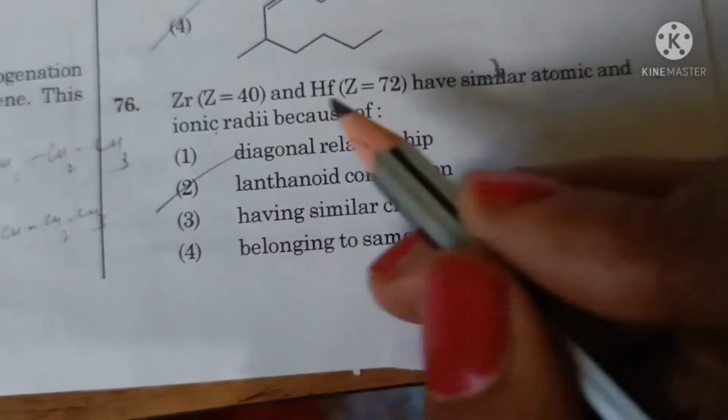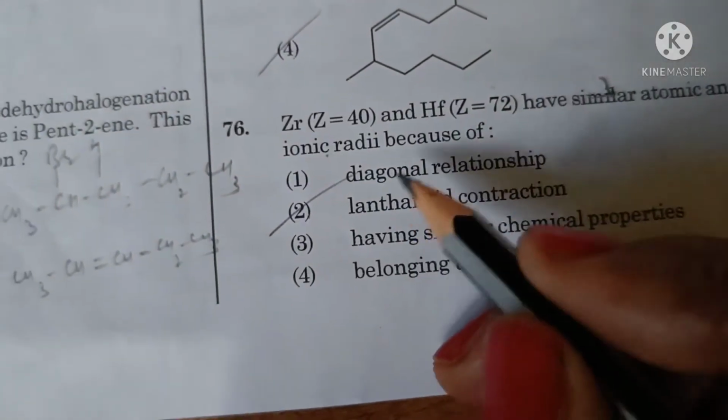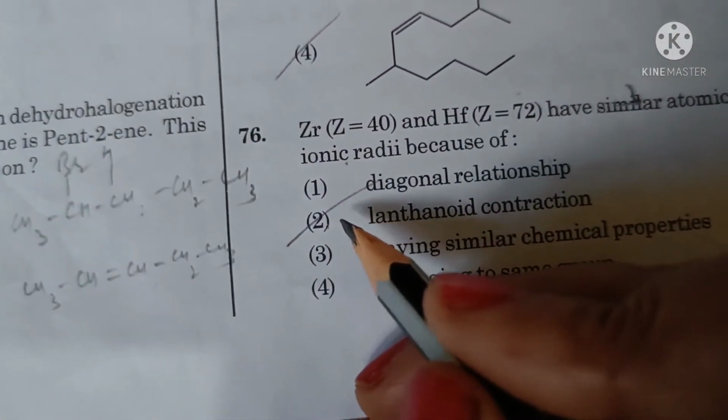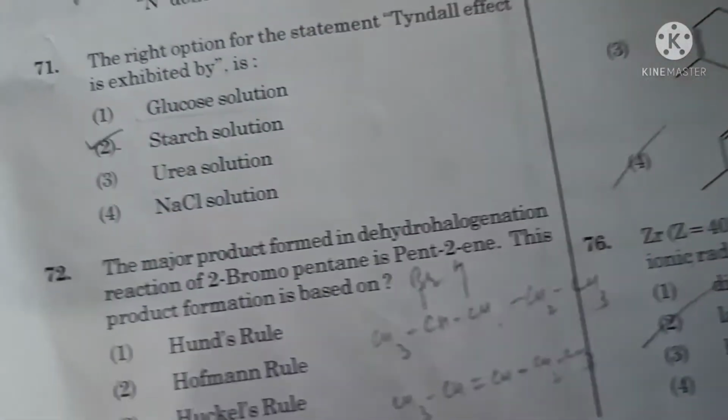Zirconium with atomic number 40 and hafnium Z72 have similar atomic and ionic radius because they belong to the lanthanum series and they undergo lanthanide contraction. Option 2 is the correct answer.